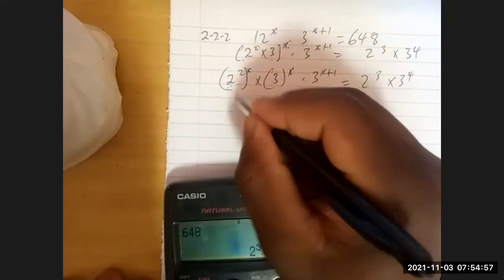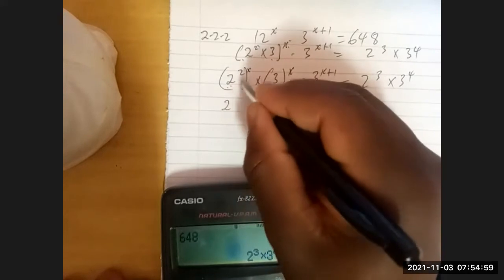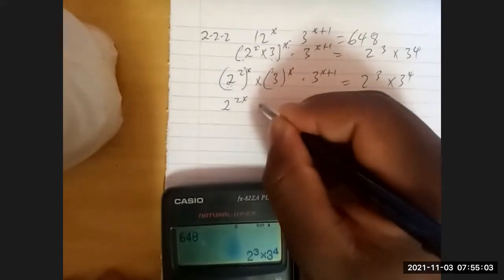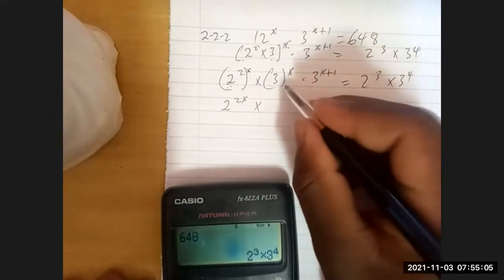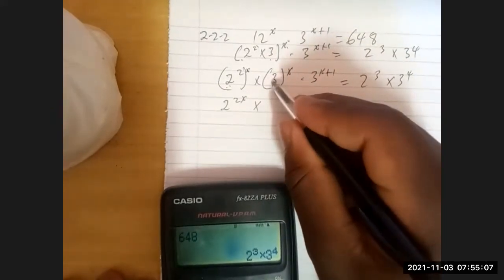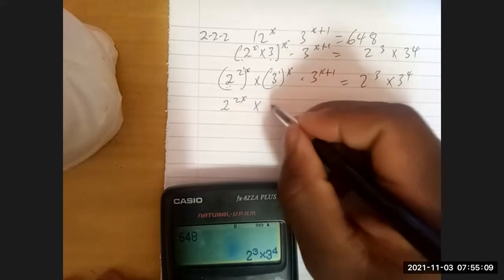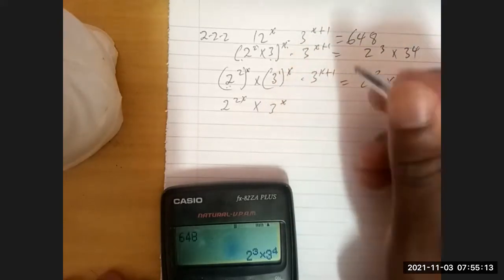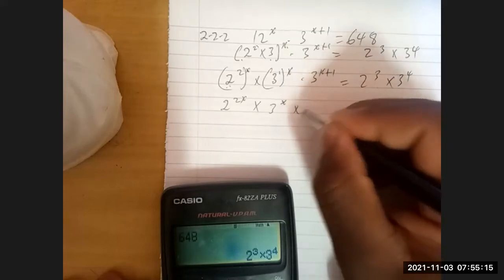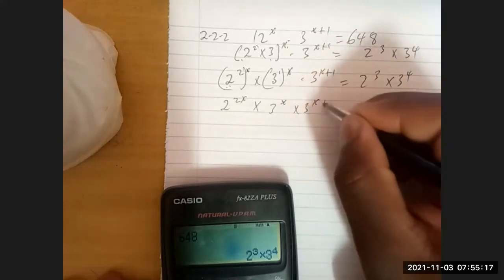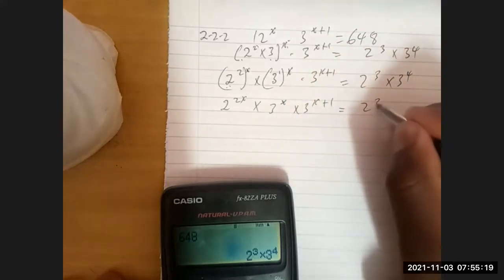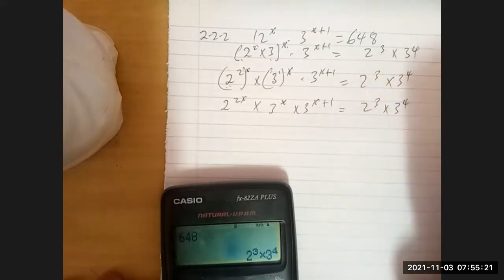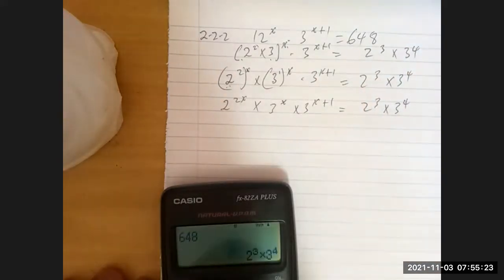You take the base and multiply the exponent. So 2 times x, that's going to be 2x here, and then multiplied by 3 exponent 1. So we're going to take the base, multiply by the exponent 1 times x, that's going to be x here, and then multiplied by 3 exponent x plus 1 is equal to 2 exponent 3 multiplied by 3 exponent 4, okay? So this is how it is.